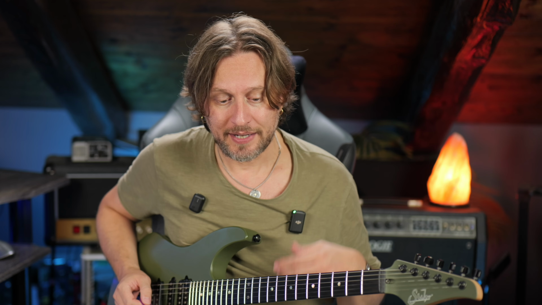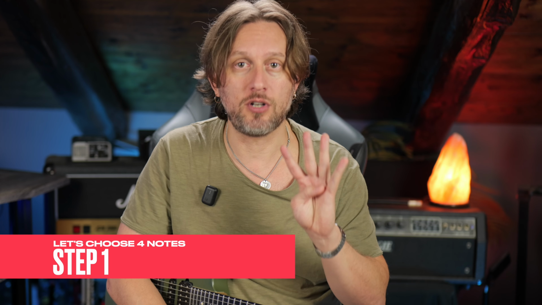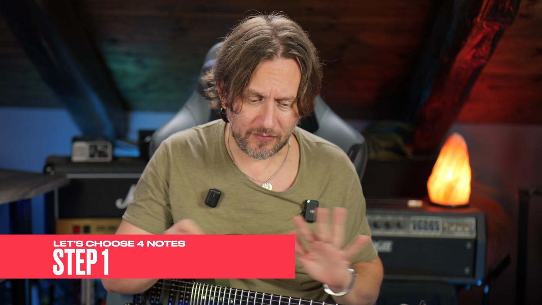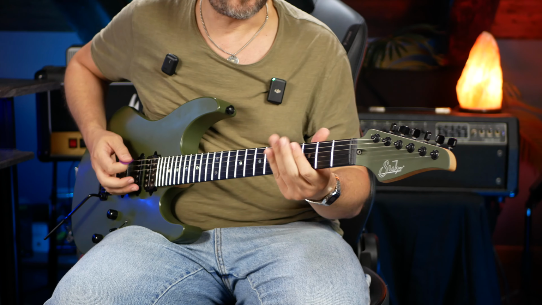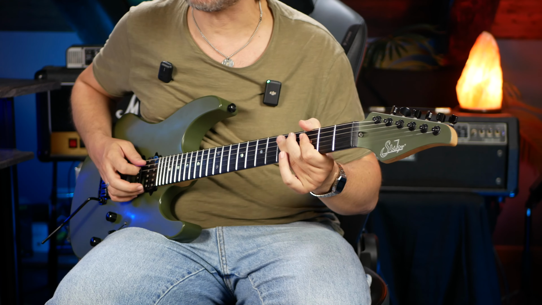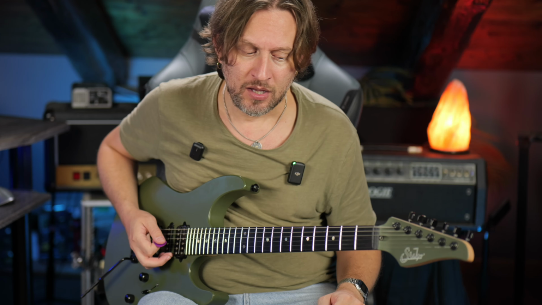Diagonal seems like it would be harder, but in reality it's kind of easier because of the geometry of the guitar. Be aware that the guitar is kind of a geometric instrument, and this can be a trap as well. But if you don't abuse this stuff, I think you're fine. Let's start by choosing just 4 notes, okay? This is the first step. Just 4 notes, for example, G, A, C, and D, okay?